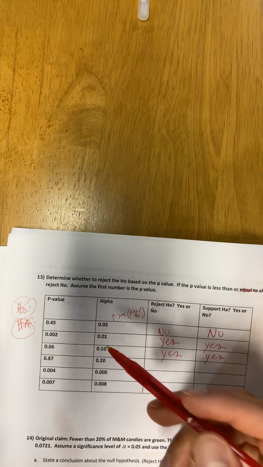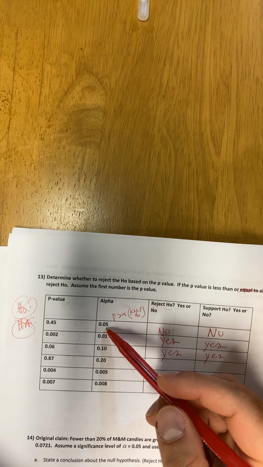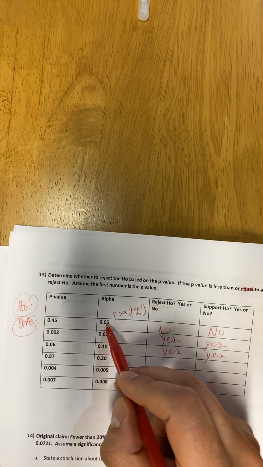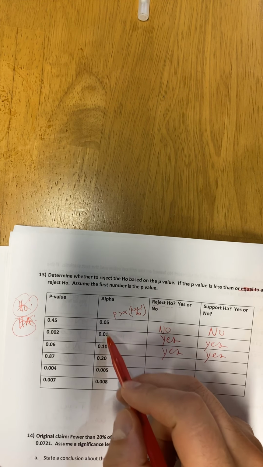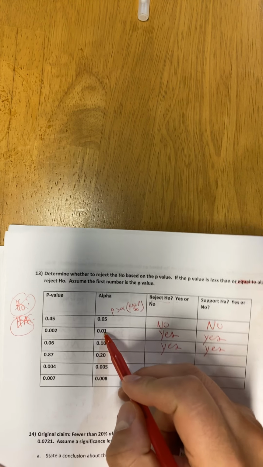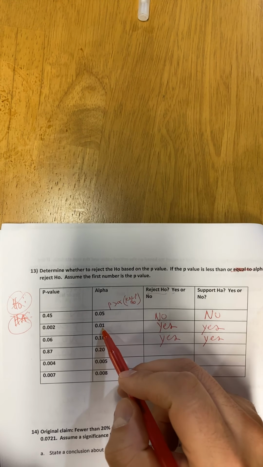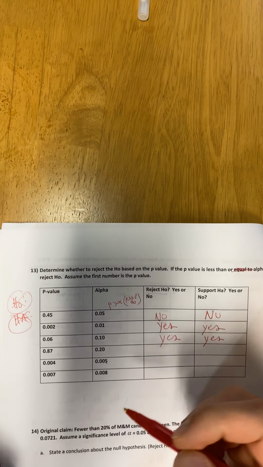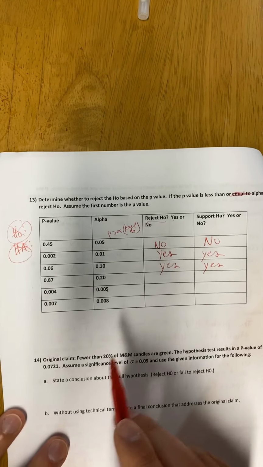So the level of significance is really the cutoff probability. In the other chapters, we were always saying anything under 5% was unusual. Well, now I can set it wherever I want. So this is 5%, so anything under this is unusual. But now I'm saying 1%, so now this is unusual. Anything under 1%, 10%, 20%, half. All right, 14.